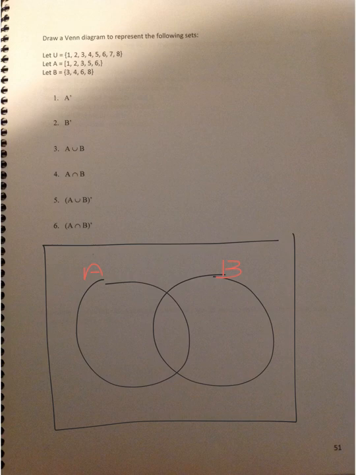Here you're going to have to draw your Venn diagram, and there are three sets. One's the universal, so there's just going to be a double Venn diagram with A and B. So go ahead and pause this and fill it out, and then come back and double check before you start to answer the questions.